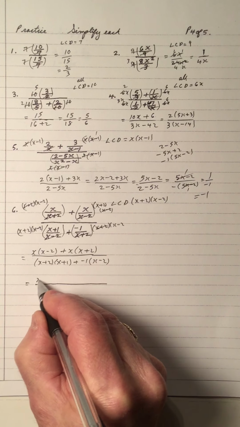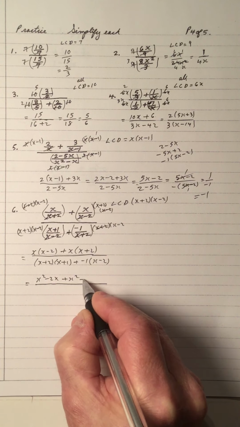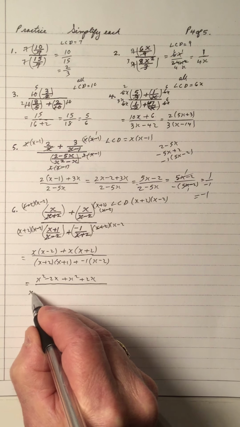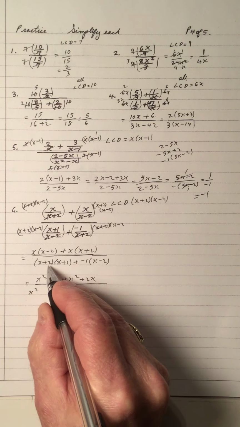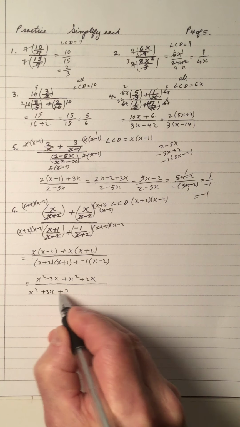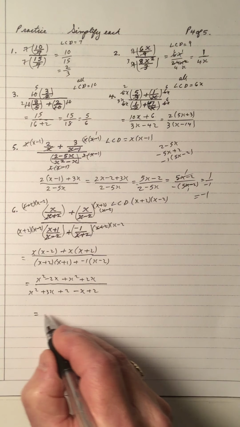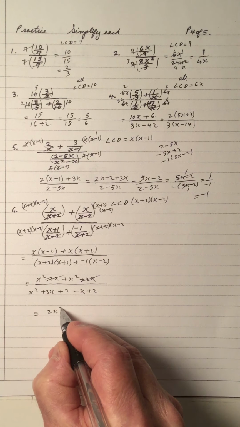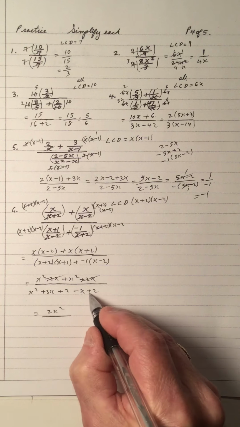Now multiply. X squared minus 2x. X squared plus 2x. And FOIL on this is x squared plus 2, and plus 1 plus 2 is a plus 3. Negative x plus 2. Simplify. They cancel, and I get a 2x squared. The bottom becomes plus 2.